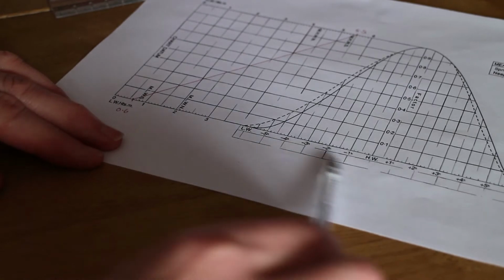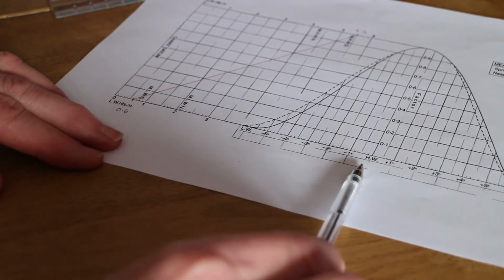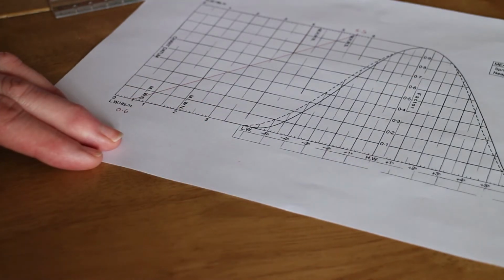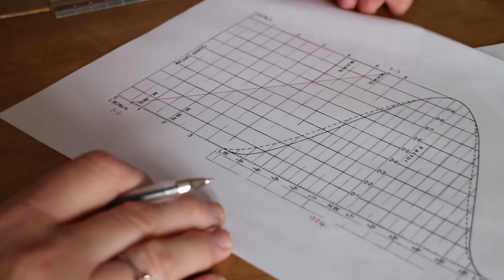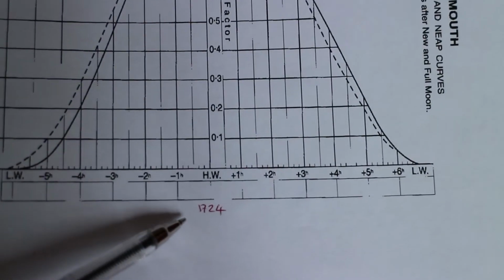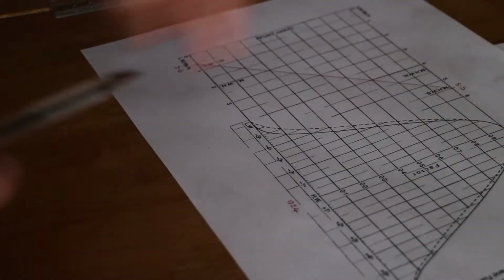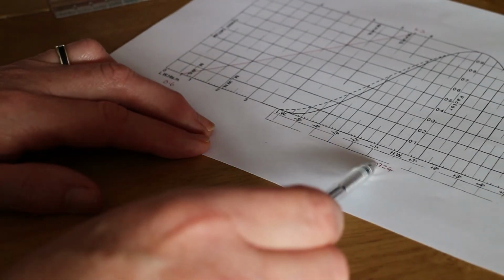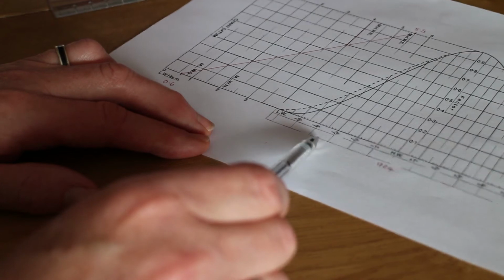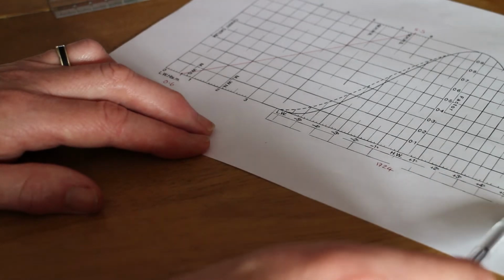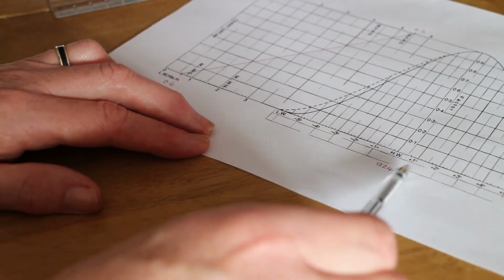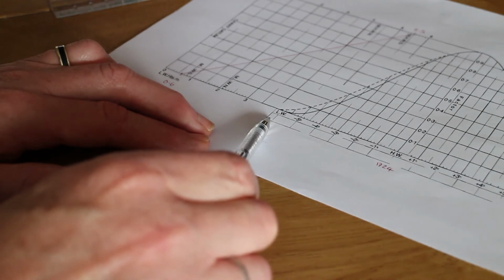Now, if you remember from the last example, we have to fill in the high water times at the bottom of the graph. Our high water is 17:24, so we fill 17:24 in as our high water time. Now this time we're looking at a height before high water because we wanted the afternoon flood tide. So we're not interested after high water because that would be an ebb tide. So we're looking at the times before high water.